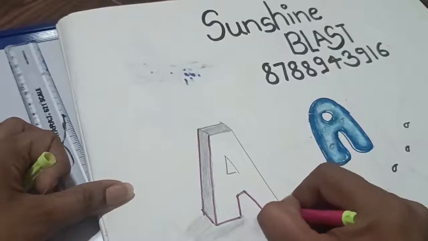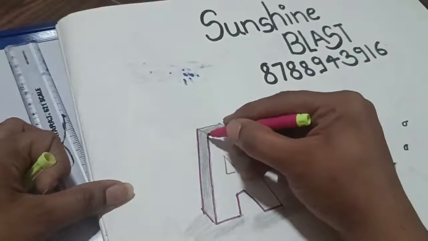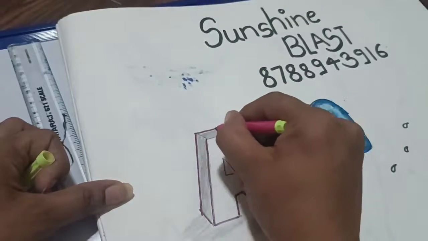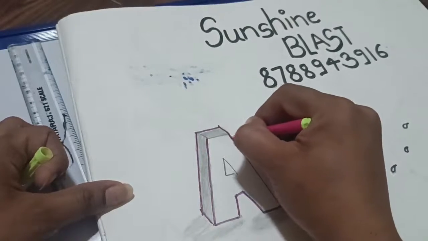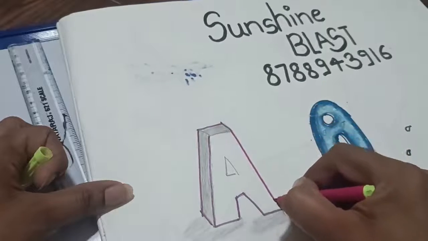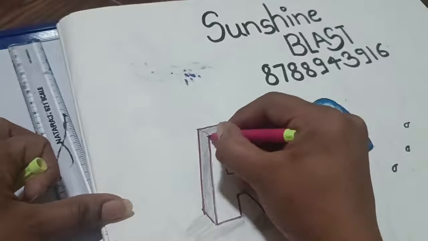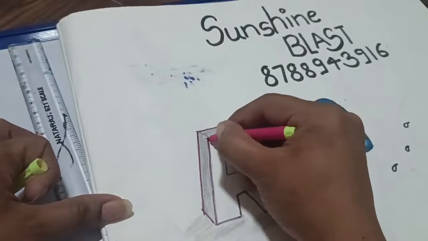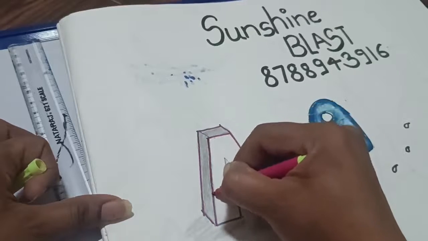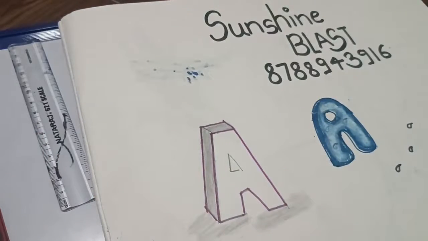Just keep a line which is in the middle, like this one. Don't make an outline to that line, because then it may look a little bit shabby. So just keep this line, and you can make outlines to the other lines.